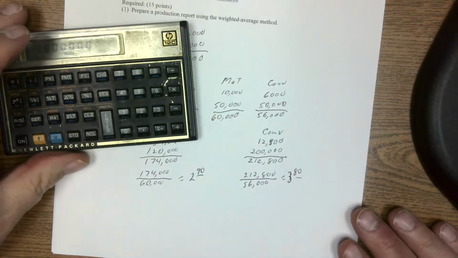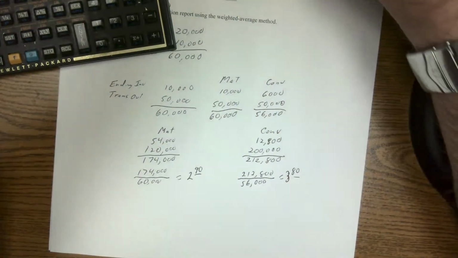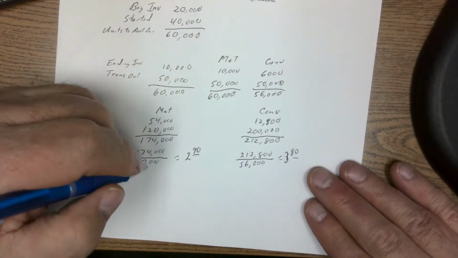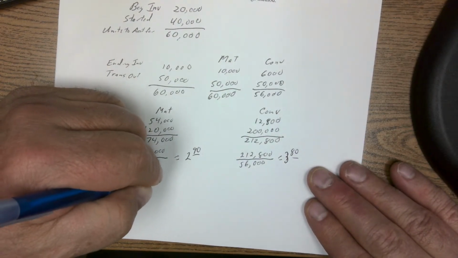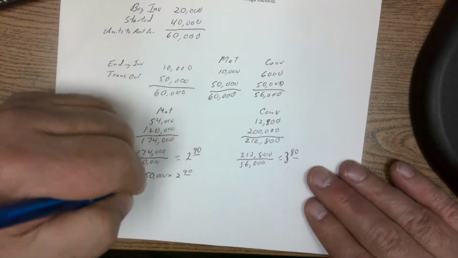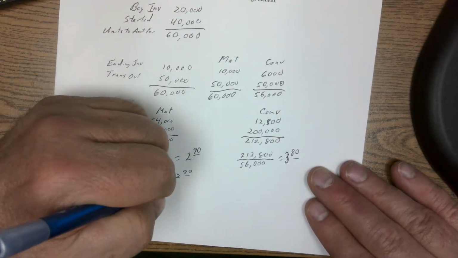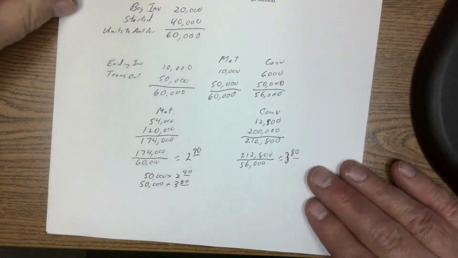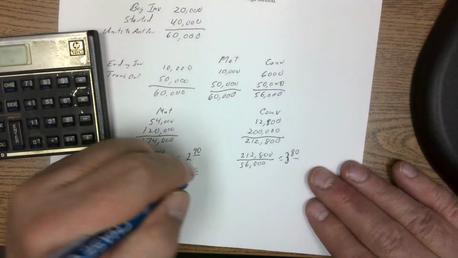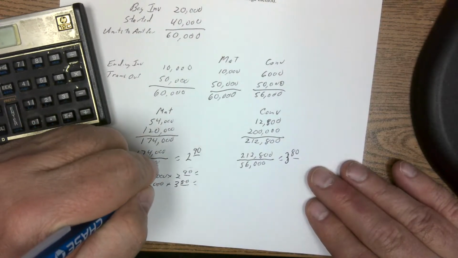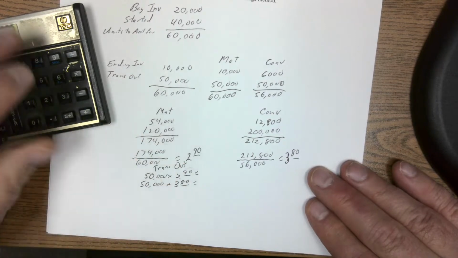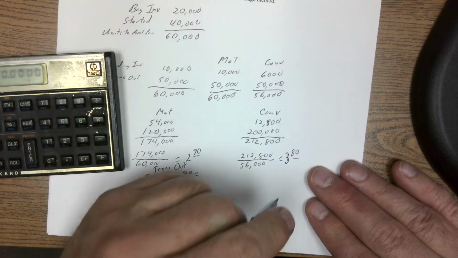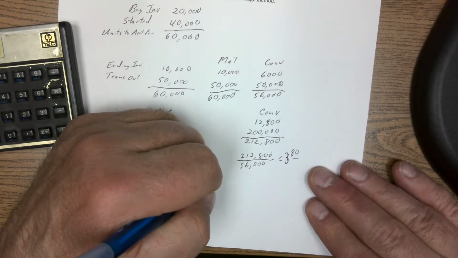So that's our cost per equivalent unit. Then we want the cost of goods transferred out. So that'll be 50,000 times 2.90 plus 50,000 times 3.80. If you wanted to add those together and just multiply by 50,000, that's fine. This is transferred out, which is 145,000.